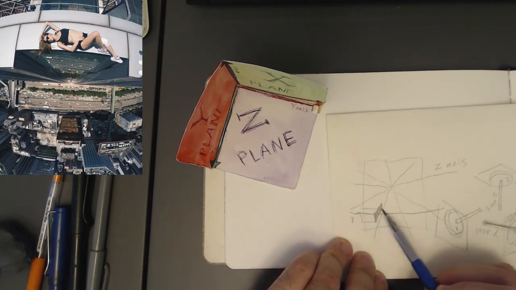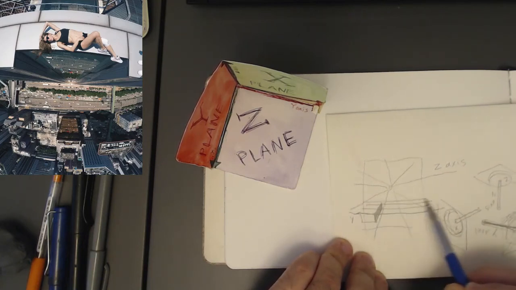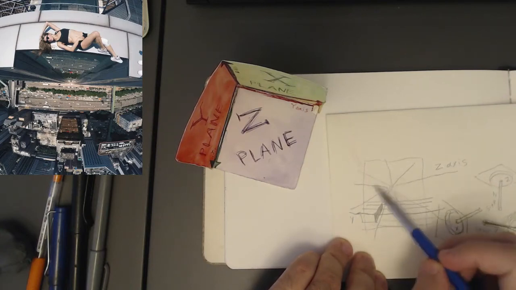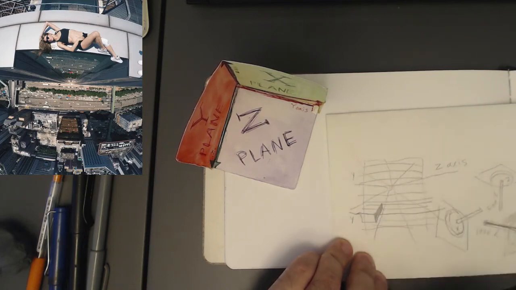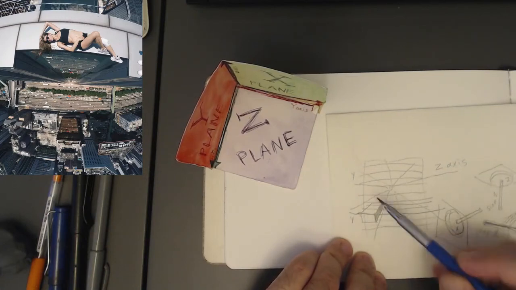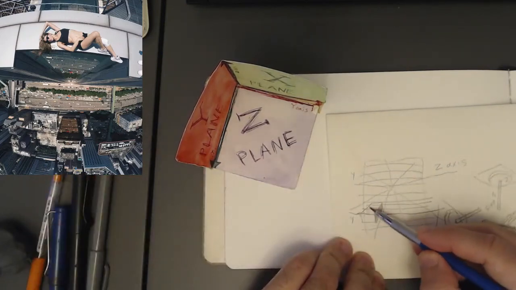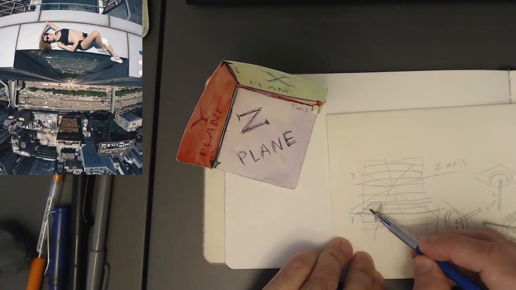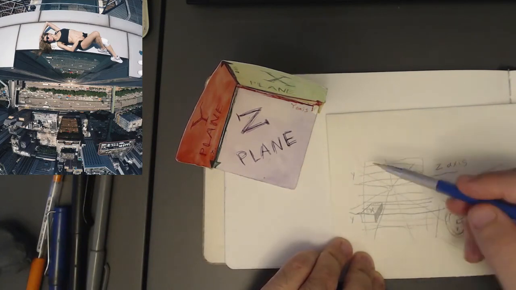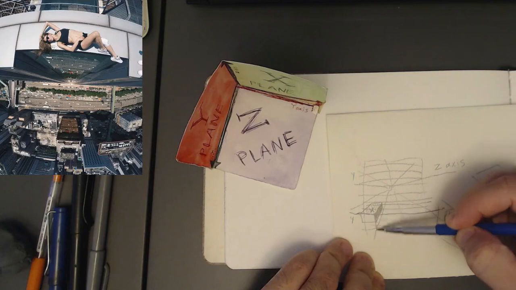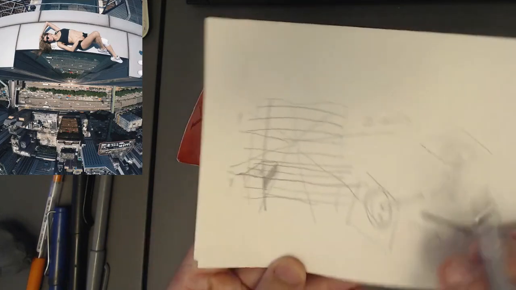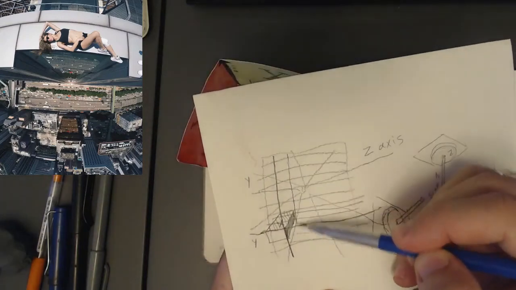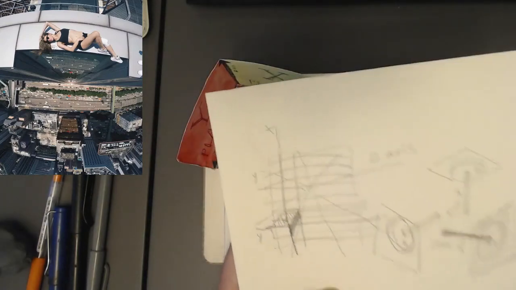All the lines leaning on this building and similar buildings around will be the Y axis. And this side of the building will be the X plane, the X surface. This line here, perpendicular to this X surface, will be the X axis.